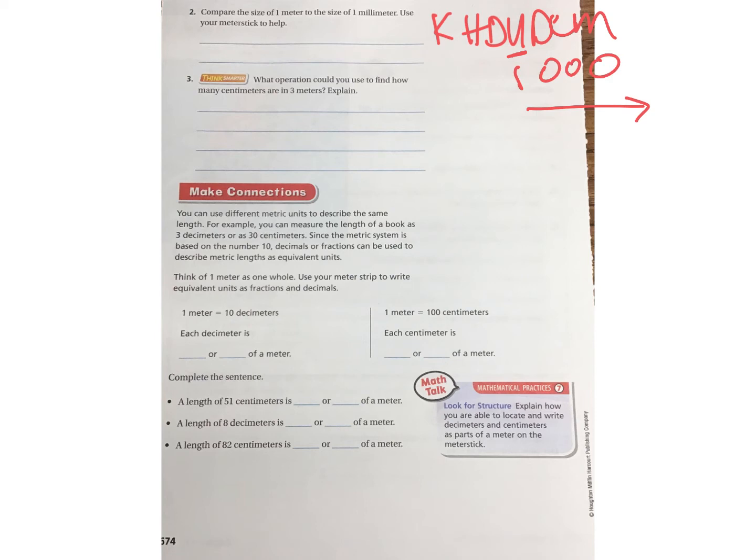So how many millimeters are in a meter? 1,000, because we have 3 zeros behind it, right? Yes. Okay. Very good. So there are 1,000 millimeters in 1 meter. Okay, everybody writes.